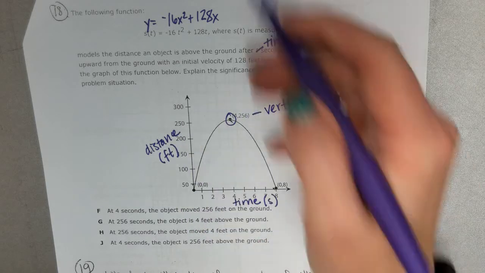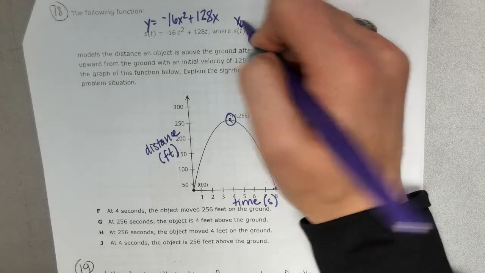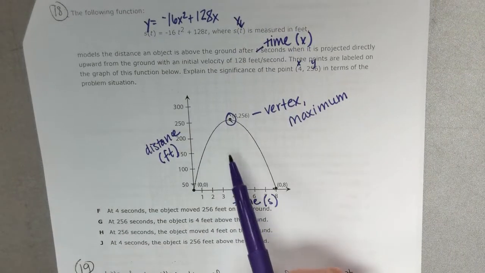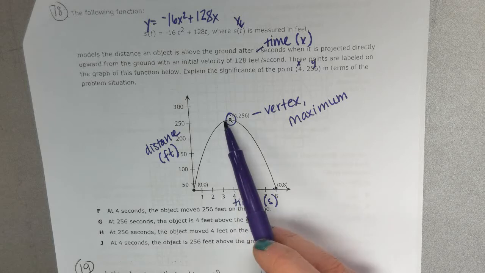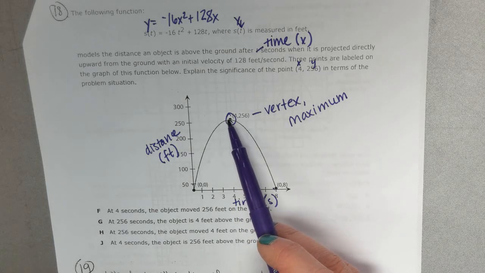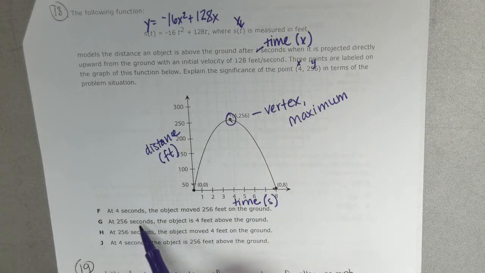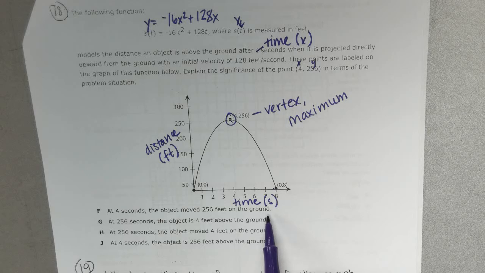That's your y, because it says s of t, which is your y, is measured in feet. So in 4 seconds' time, it has traveled 256 feet. So at 4 seconds, the object moved 256 feet on the ground. Is that what it's saying?